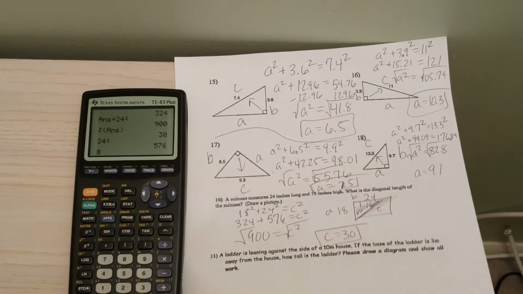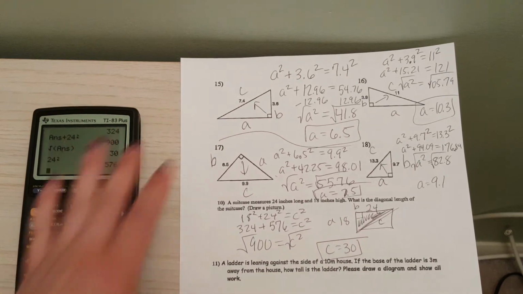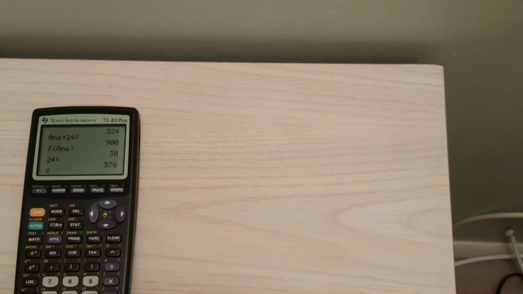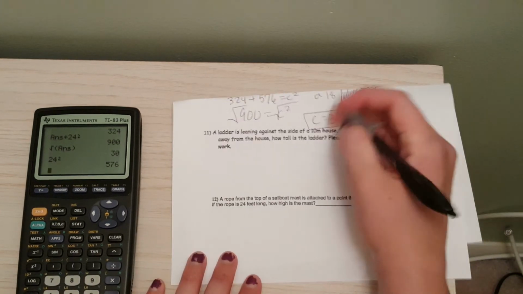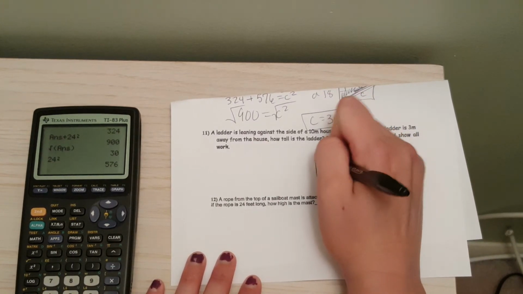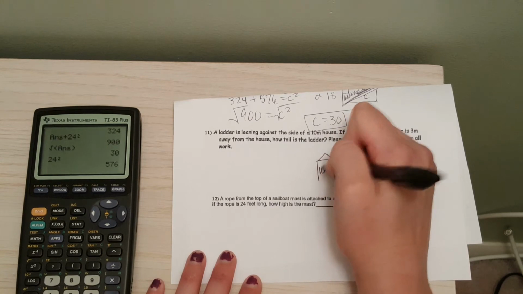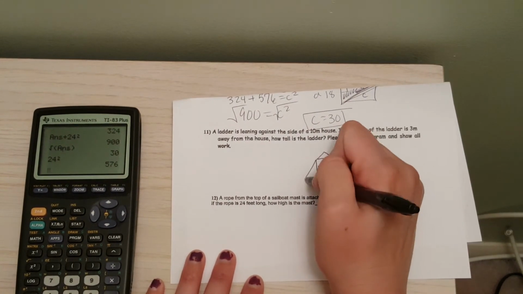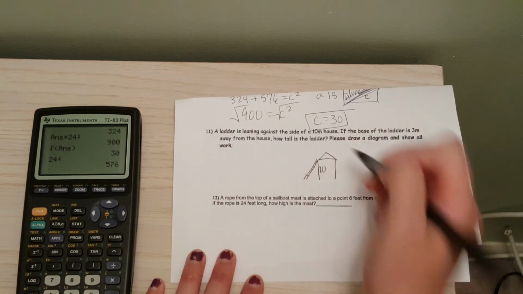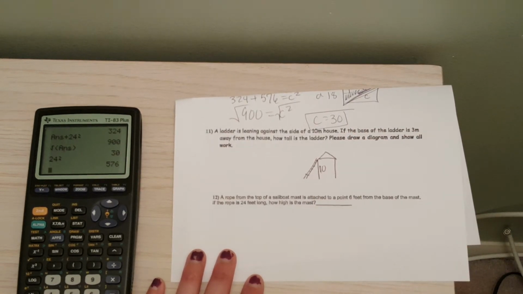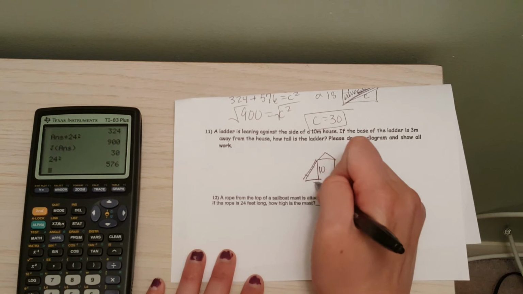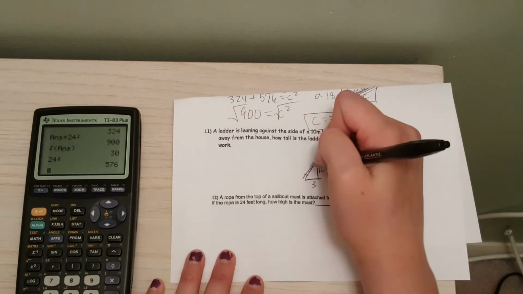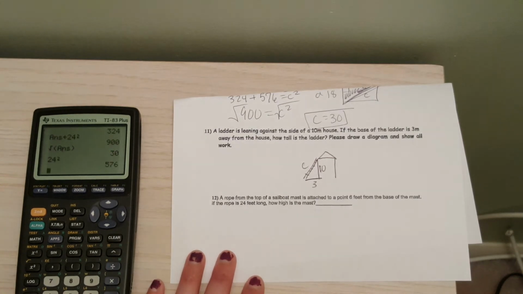Alright, a couple more. Next one says a ladder is leaning against the side of a 10-meter house. So here's our lovely house, and it is 10 meters high. And the ladder is leaning against it. If the base of the ladder is 3 meters away from the house, how tall is the ladder? So we want to know really how big this ladder is right here. So this is another hypotenuse question.